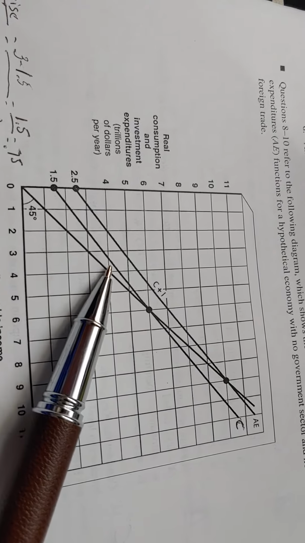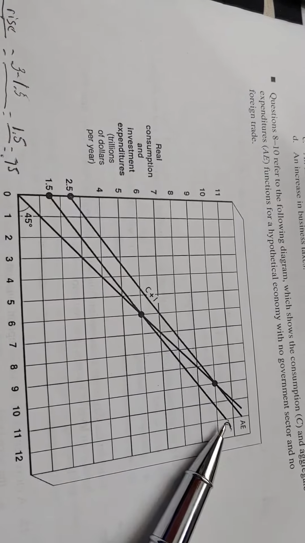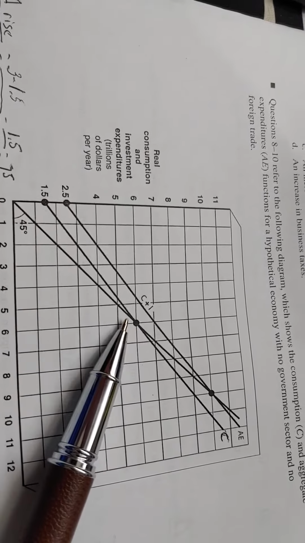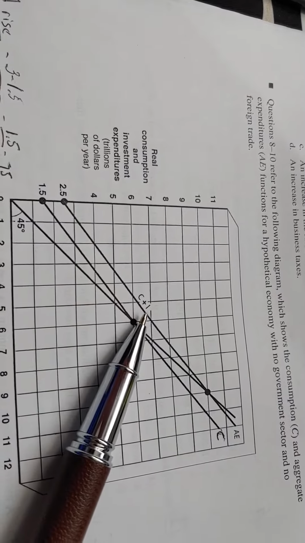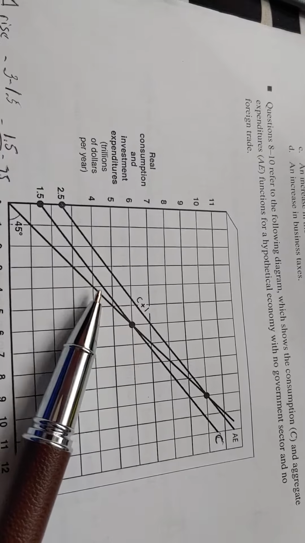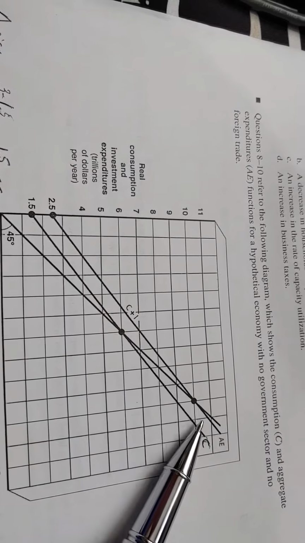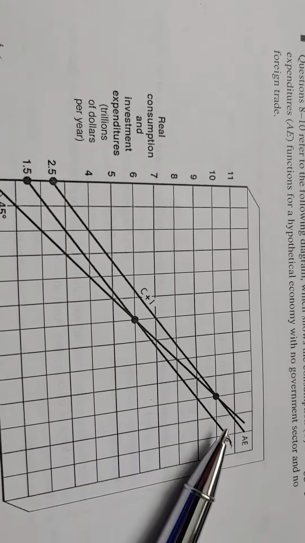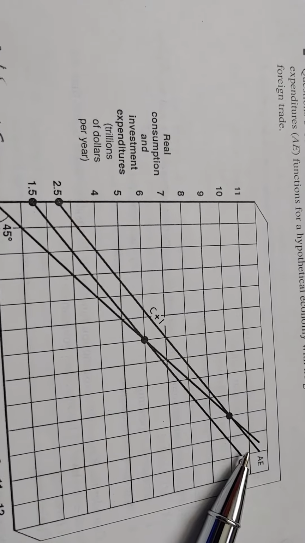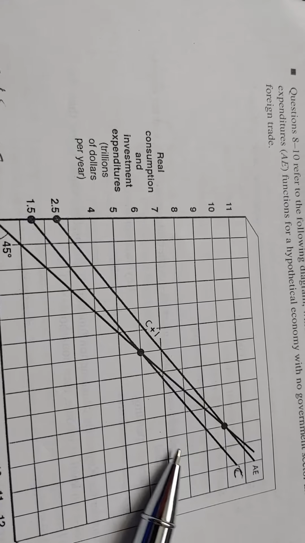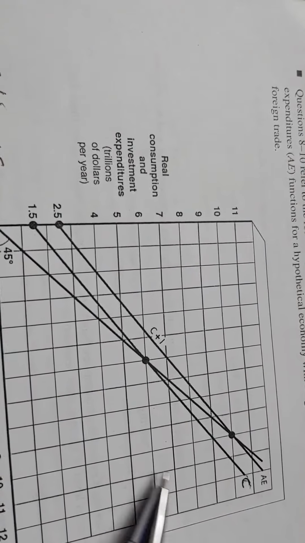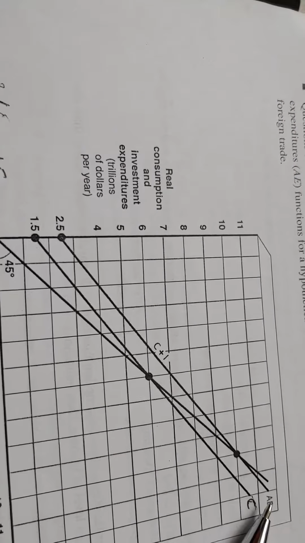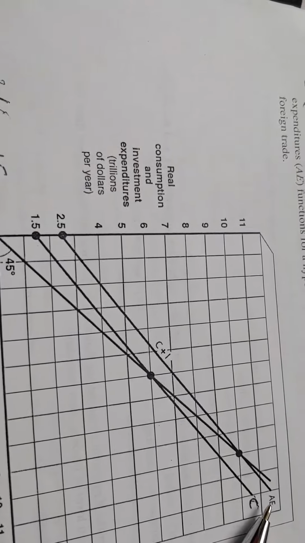So this consumption line, we say that is pretty stable. So for this example, I is pretty well stable as well. And it's going to be the difference between C and AE, which is aggregate expenses, all the expenses in the economy, which for this chapter means consumption and investment. So consumption and investment equals aggregate expenses for this chapter.